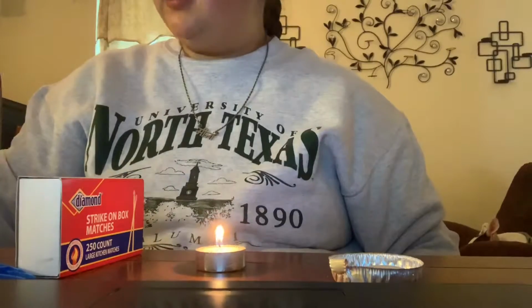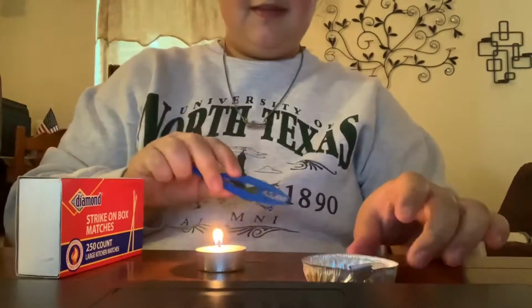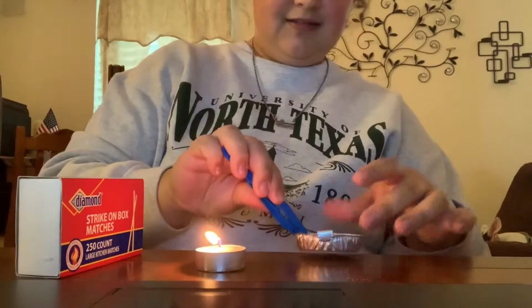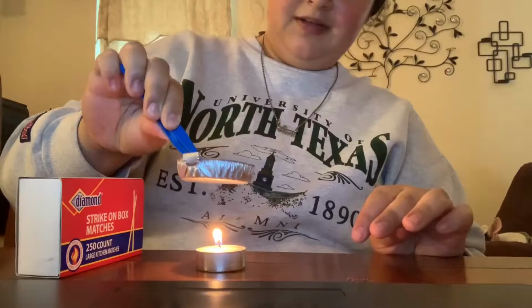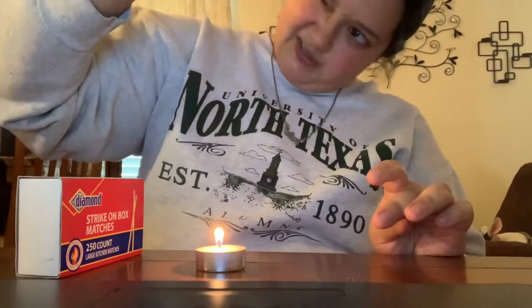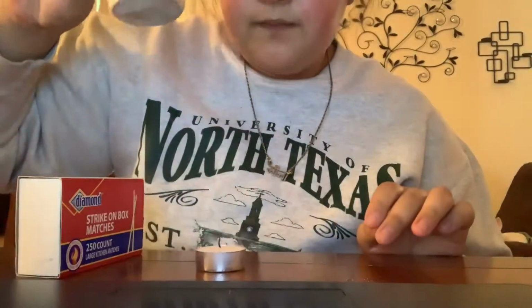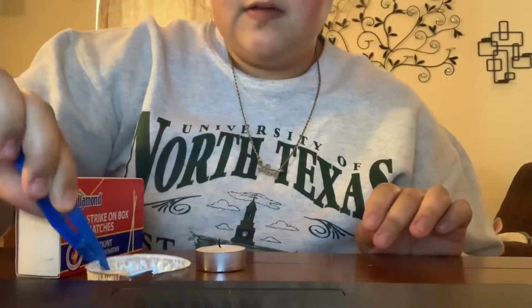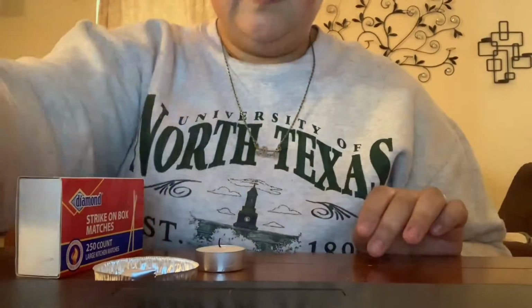Just make sure that the match is properly extinguished. And I have my forceps. And just, oh, what do you know? It's melting. I'll just make sure it's not burned or anything. And now I will be conducting the rest of the required observations for part B of activity 4.